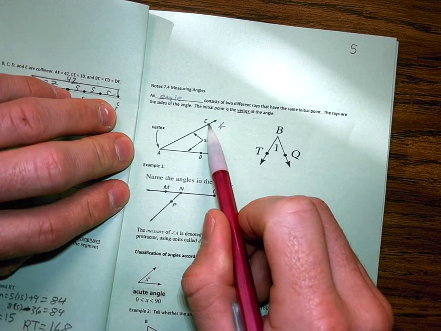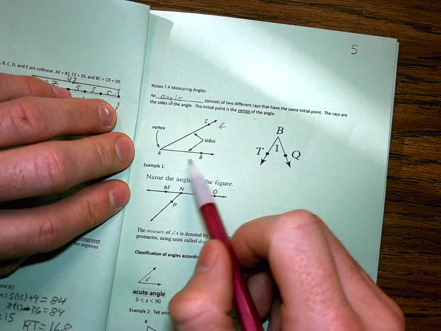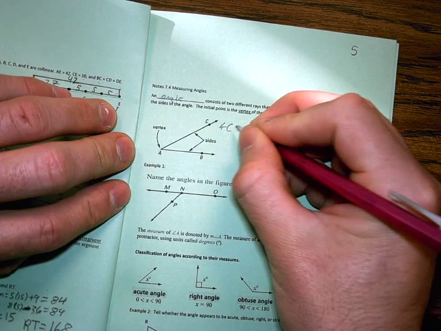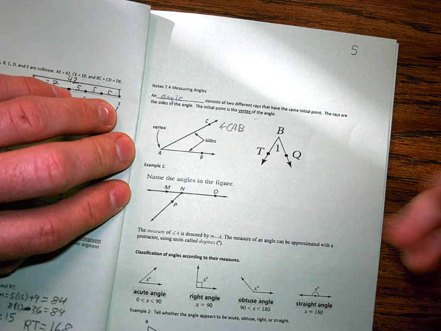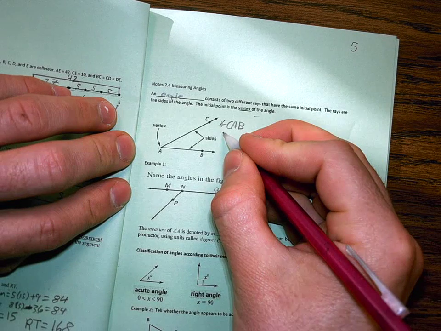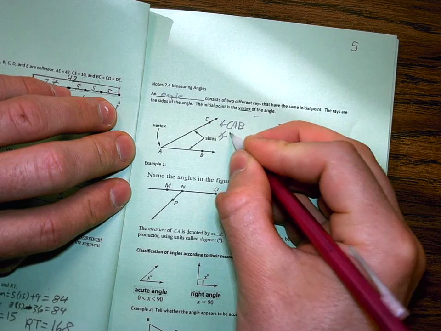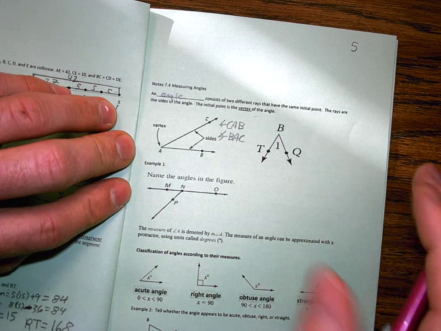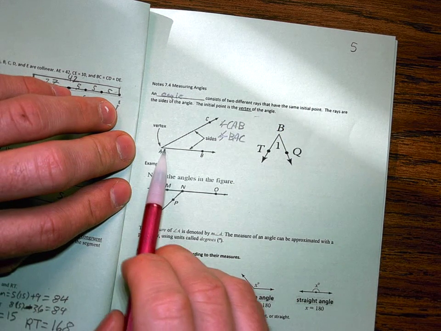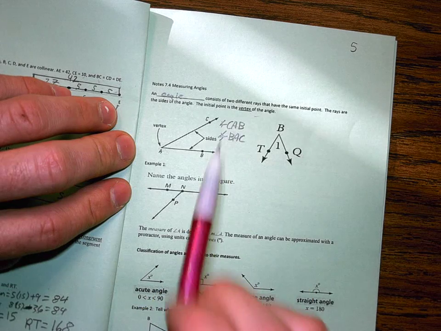So we're going to call this angle CAB. There's also a second name for this angle, BAC. So the important part is that the vertex is in the middle of the name.